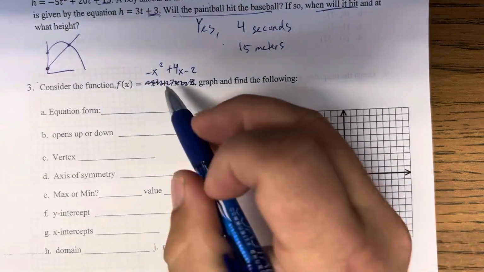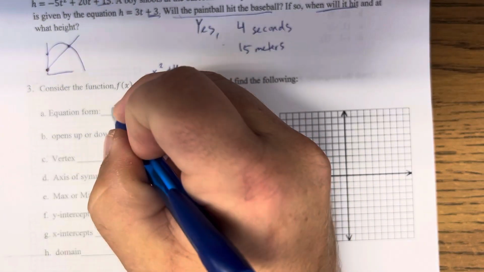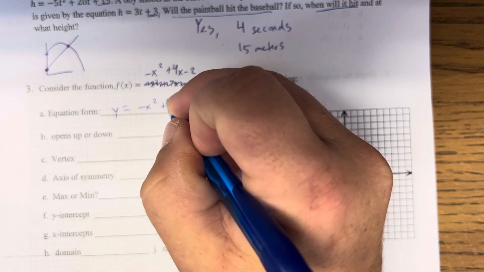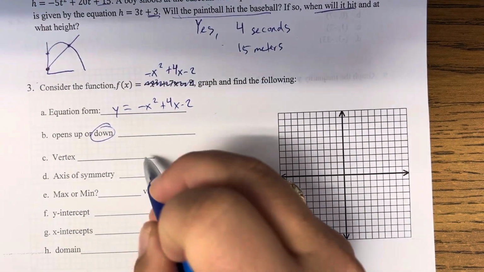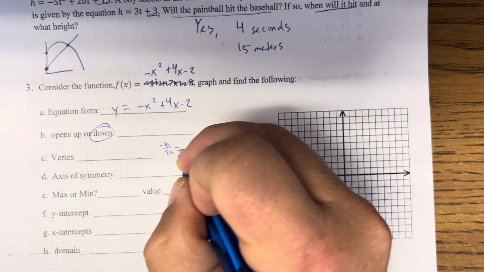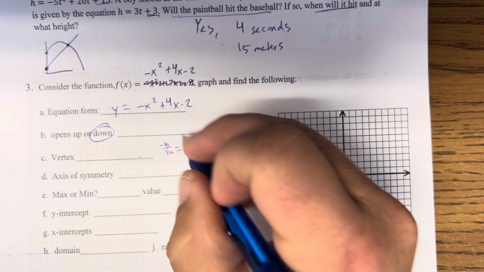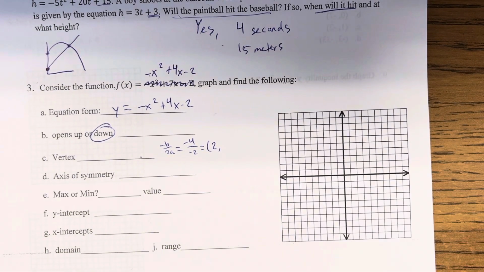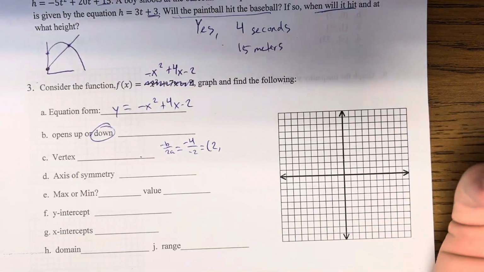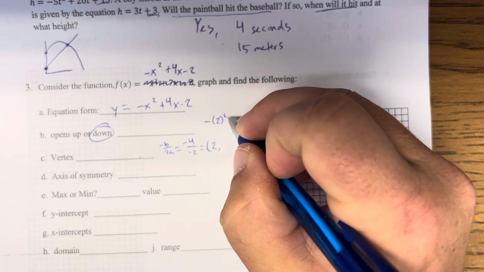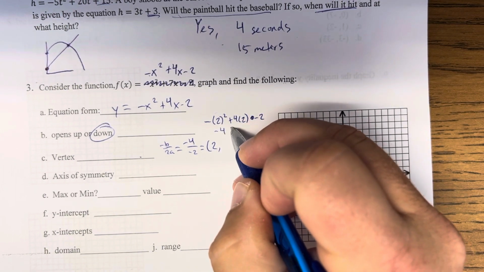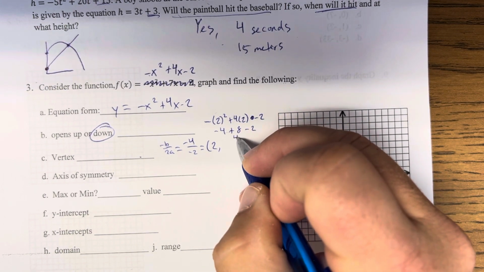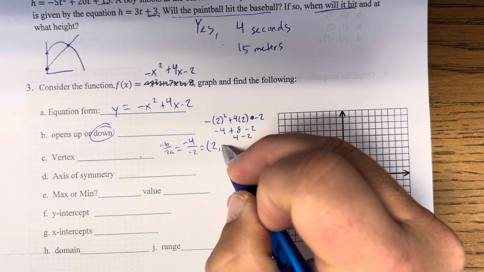All right, number 3, I changed this equation to make sure it fits on the graph. It's already in equation form. On this one it is negative in the front, so it's opening down. For the vertex, we'll do negative b over 2a, which is going to be negative 4 over 2 times negative 1, which is negative 2, which is going to be positive 2. And then we'll plug in the 2 to figure out what the y value is. So negative 2 squared plus 4 times 2 minus 2, that's going to be negative 4 plus 8 minus 2, that's 4 minus 2, which is 2.